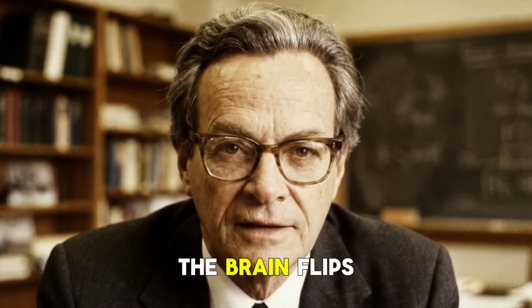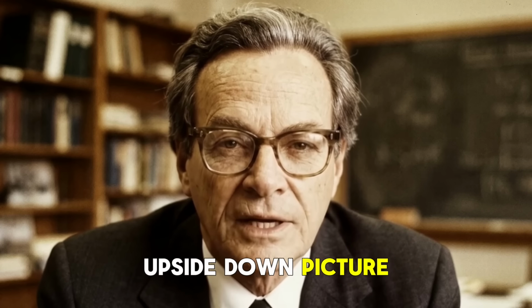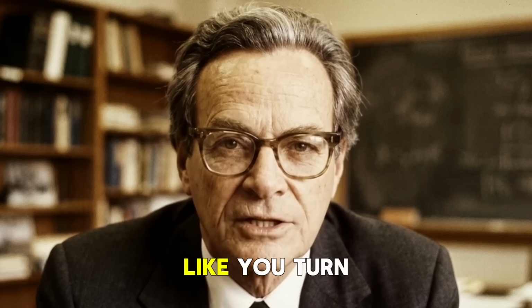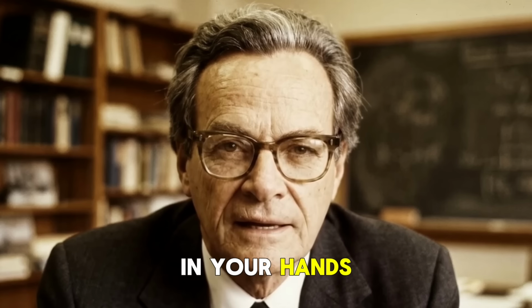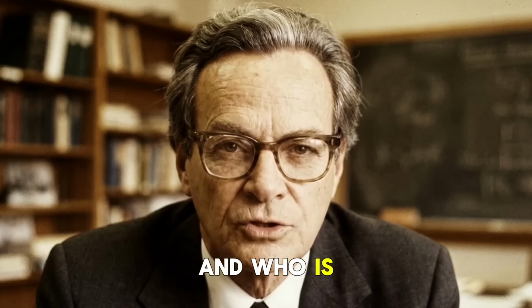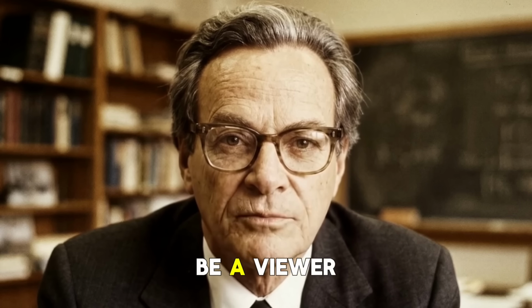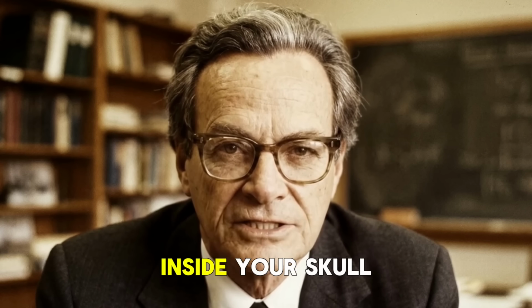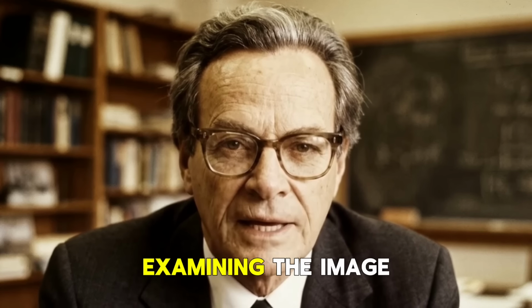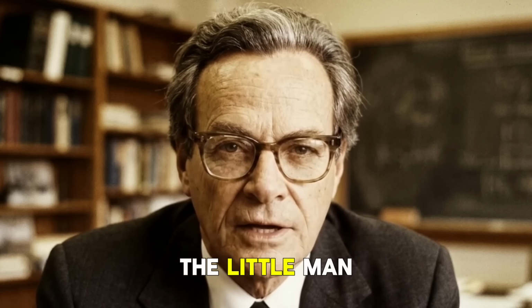Think about what "the brain flips it" actually means. It means there's some process inside your head that takes the upside-down picture and rotates it 180 degrees, like you'd turn a photograph around in your hands. But who is looking at the picture before it gets rotated? And who is looking after? You see, if there's a picture that needs to be viewed, there has to be a viewer. Some little entity inside your skull, examining the image. The philosophers call this the homunculus, the little man.